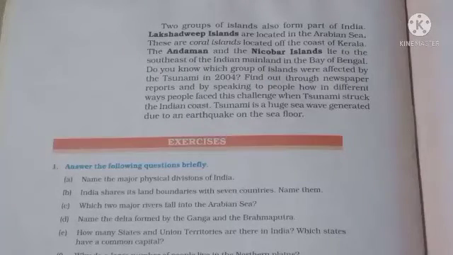Two groups of islands also form part of India. Lakshadweep Islands are located in the Arabian Sea. These are coral islands located off the coast of Kerala. The Andaman and Nicobar Islands lie to the east of the Indian mainland in the Bay of Bengal. Do you know which group of islands was affected by the tsunami in 2004? Find out through newspaper reports and by speaking to people how in different ways people faced this challenge when the tsunami struck the Indian coast. A tsunami is a huge sea wave generated due to an earthquake on the sea floor.